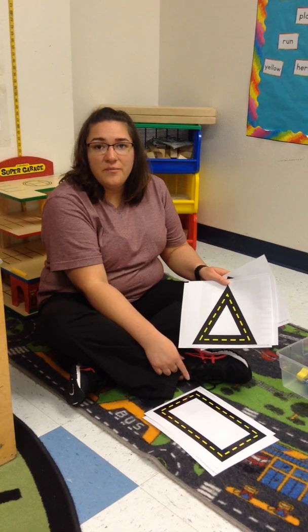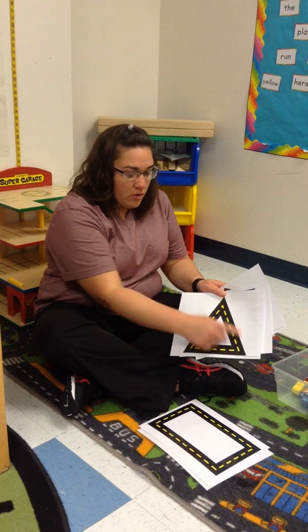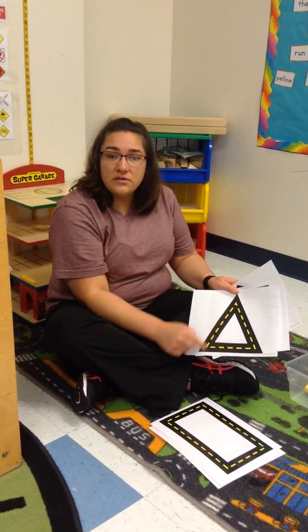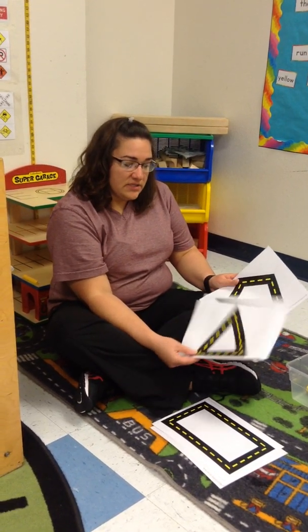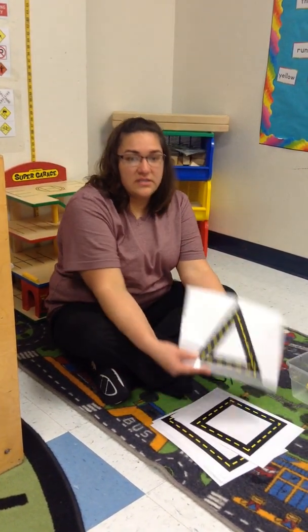Even get your kids to help you make some shapes. They could draw the little triangle, and then you go and draw a big triangle and put the dashes on it. And you can make street signs at home to drive your cars on to help them practice their shapes.